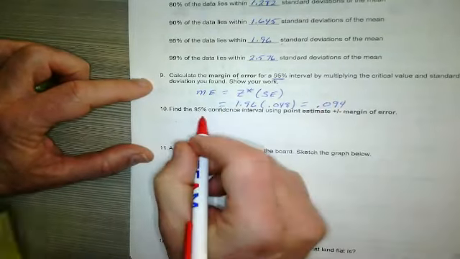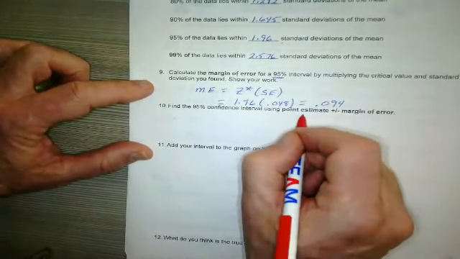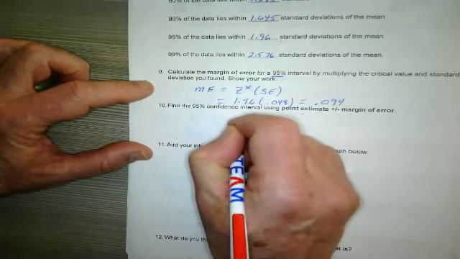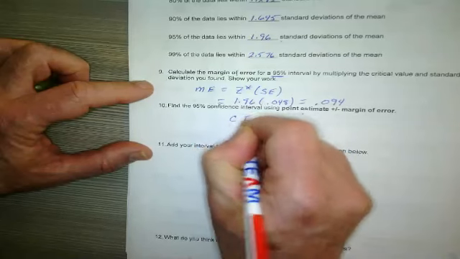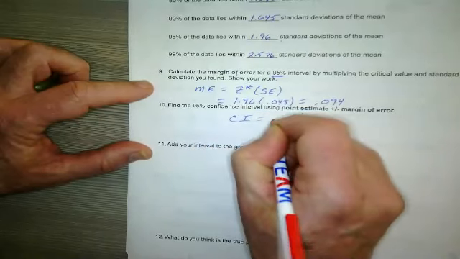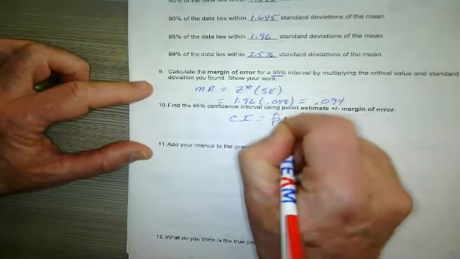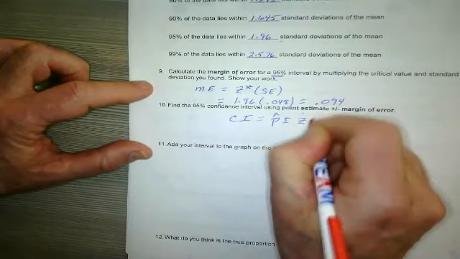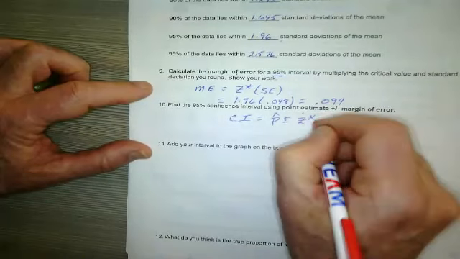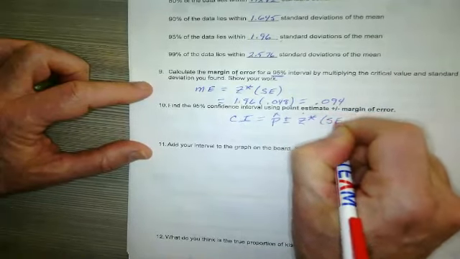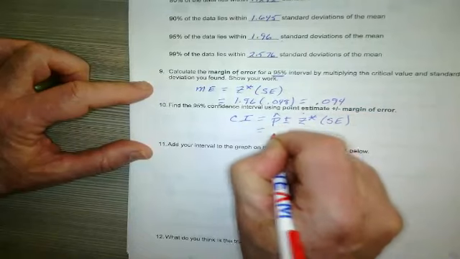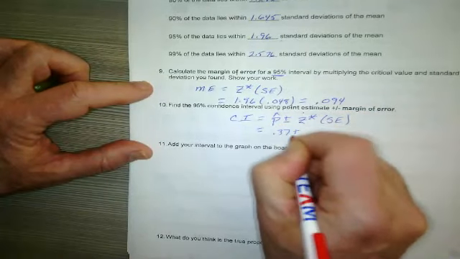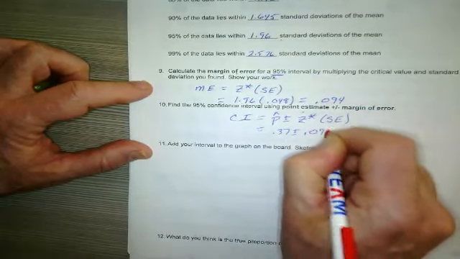To find the confidence interval, we use our point estimate. Our confidence interval is p hat, this is our main formula, plus or minus z star times our standard error, which is our margin of error. That looks like 0.37 plus or minus 0.094.